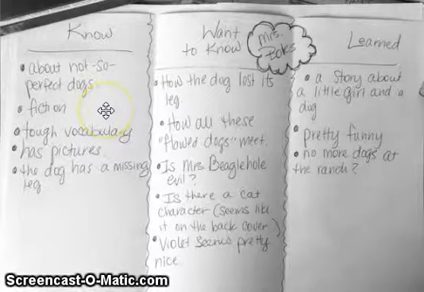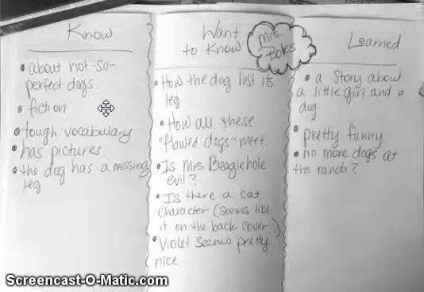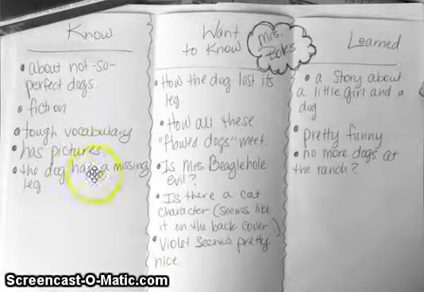We know that it's fiction because the front says that it's a novel. Just by flipping through the book, we know that there is tough vocabulary and that it has pictures. And we know that the dog has a missing leg on the front.